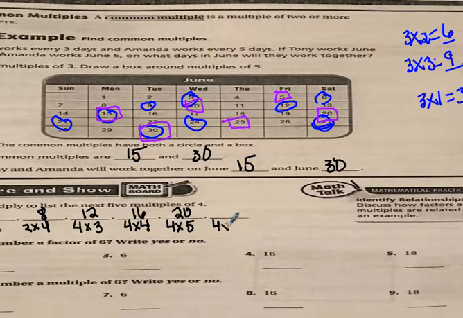And then 4 times 6 is 24. Okay, so all these numbers right here are all multiples of 4 because I use 4 times something to land on that number.